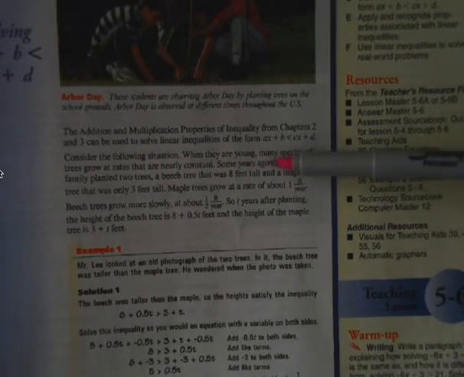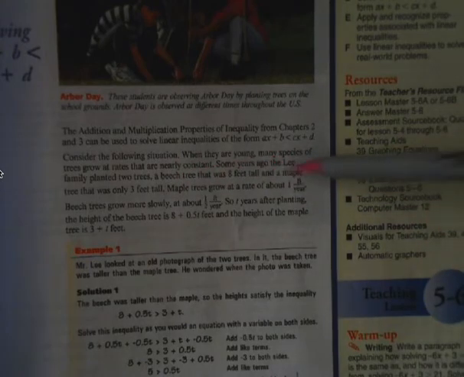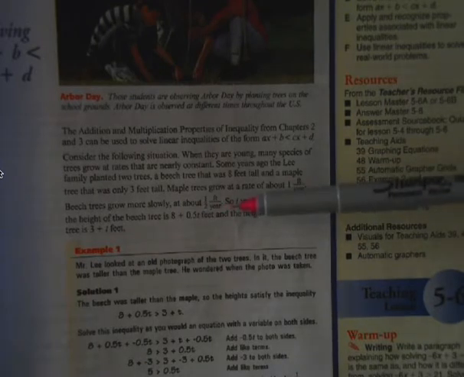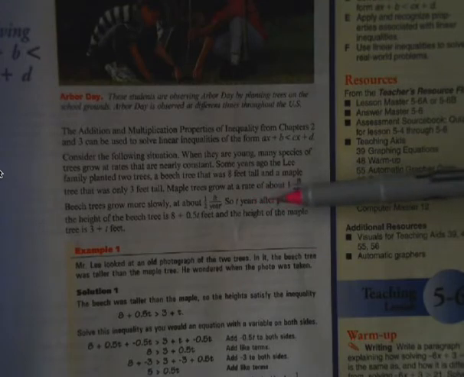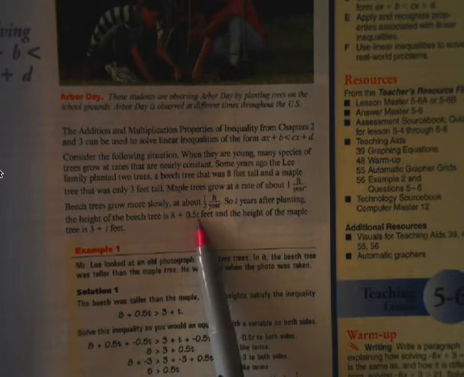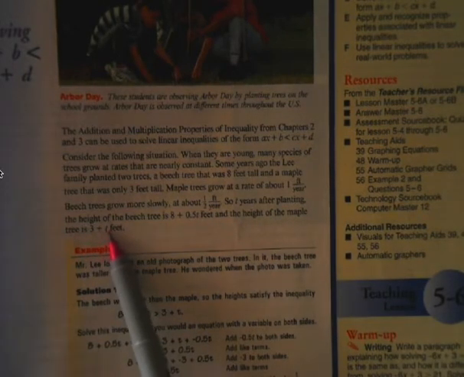Some years ago, the Lee family planted 2 trees, a beech tree that was 8 feet tall and a maple tree that was only 3 feet tall. Maple trees grow at about a rate of 1 foot a year, and beech trees grow more slowly at about half a foot a year. So t years after planting the height of the beech tree is the original 8 plus half t feet per year, and the height of the maple tree would be the original 3 feet plus 1t feet per year.